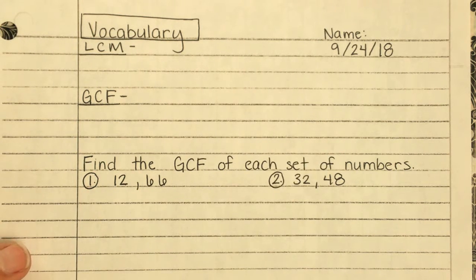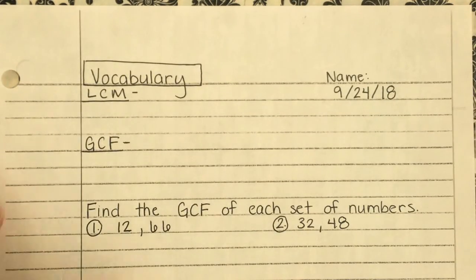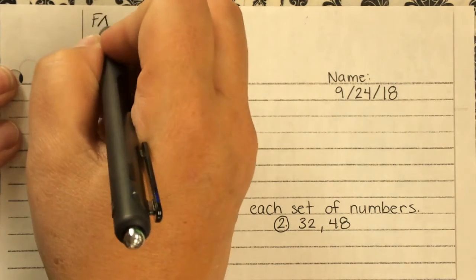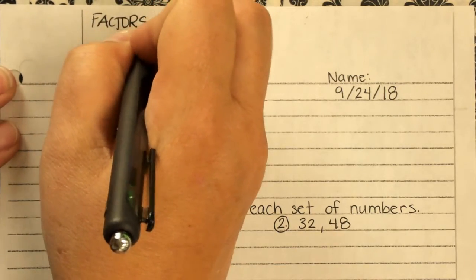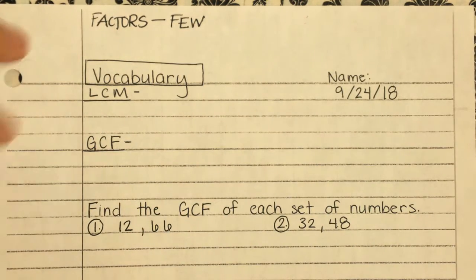Okay, so talking about least common multiple and greatest common factor. Two things I want you to write at the very top. Okay, factors. I want you to think of the words "factors are few." They're all the ways we can multiply to get a number.